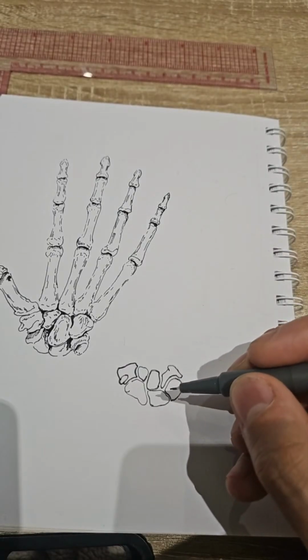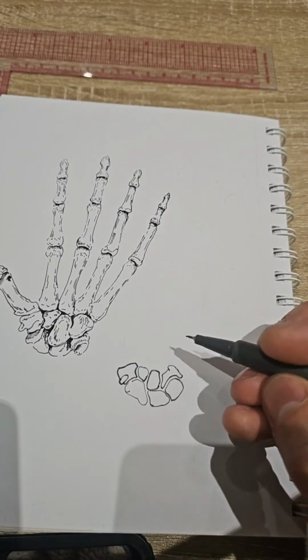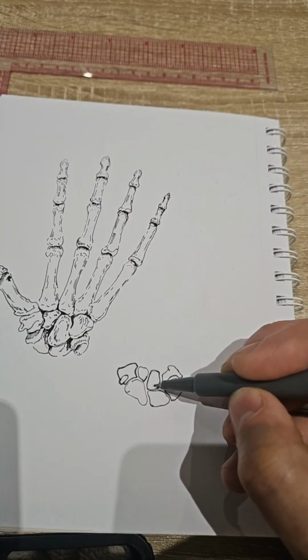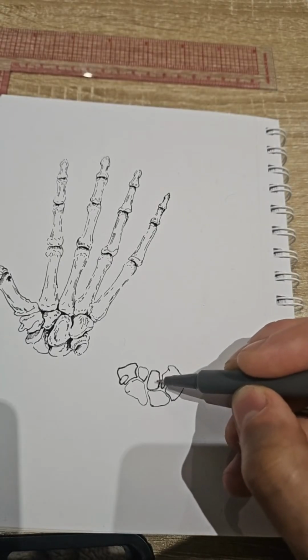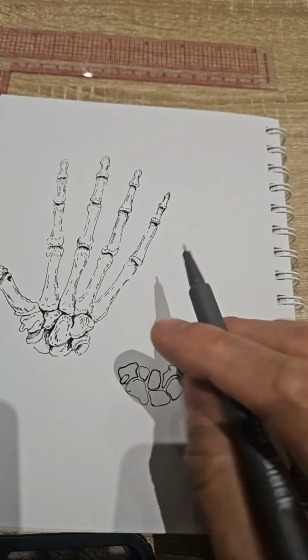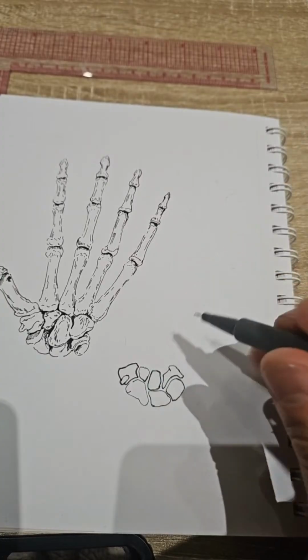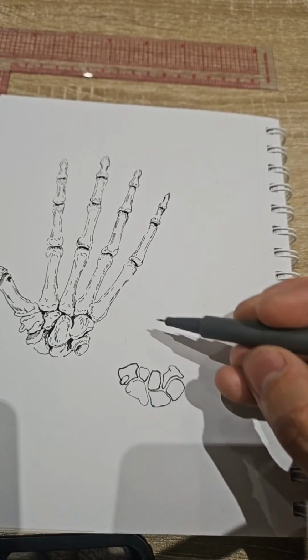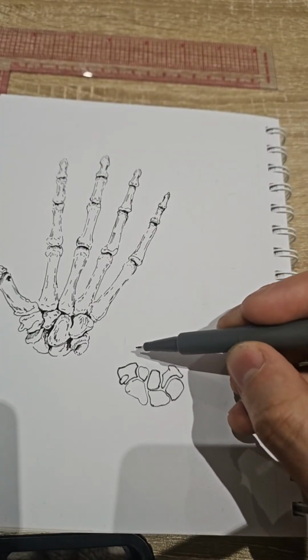Okay, here we have the carpal bones. This one is the capitate, which is considered the largest of all the carpal bones, and is positioned centrally. You can see here that it articulates with the base of the third metacarpal bone, which I'm going to draw.